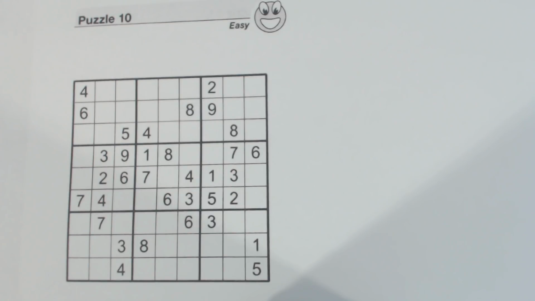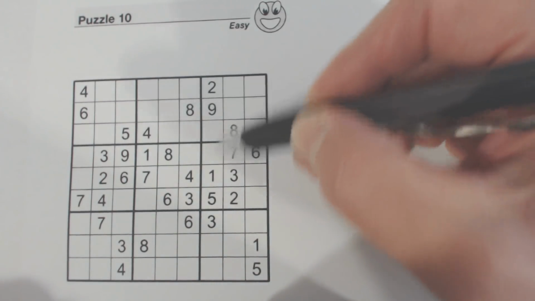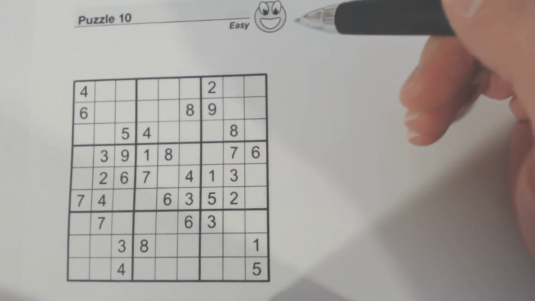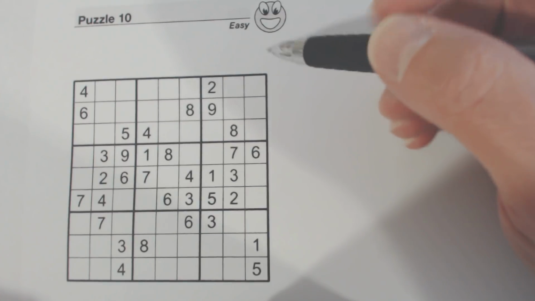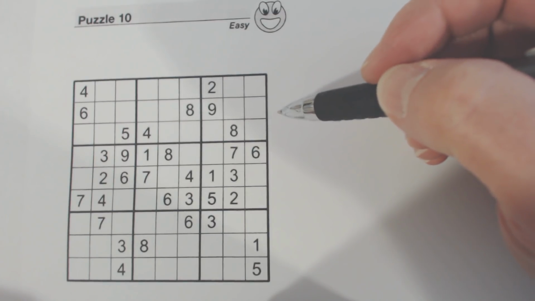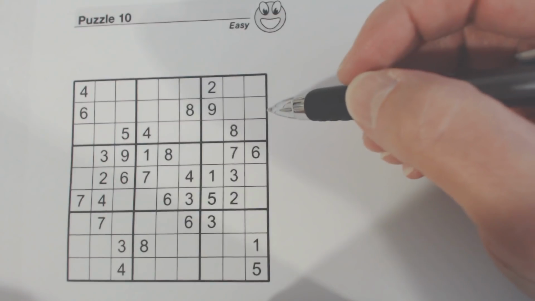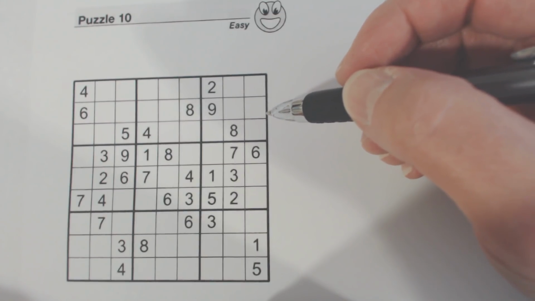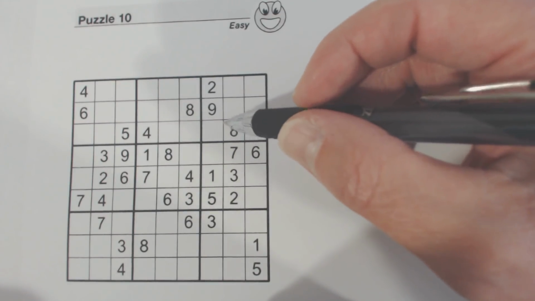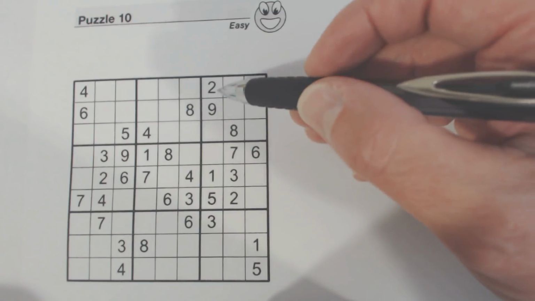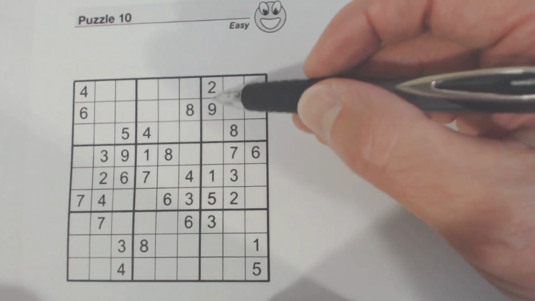Okay, let's look at column 7 here. When we solve puzzles, we usually look for techniques to help figure out how to find numbers, of course, but we usually look in what I call containers.